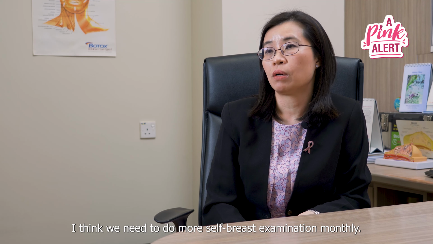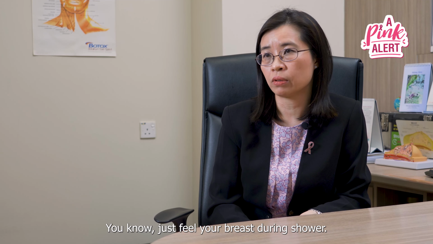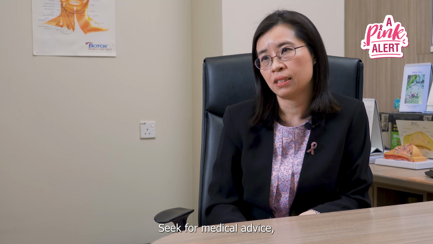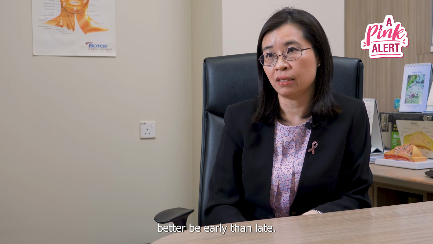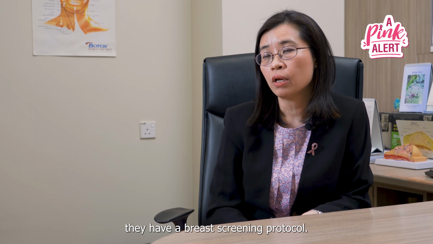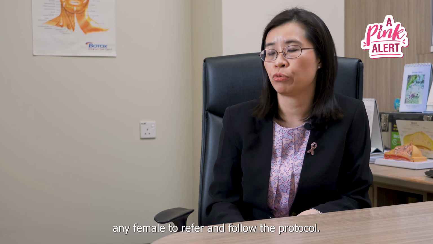I think we need to do more self-breast examination monthly. Just feel your breast during your showers. If you feel that there's anything suspicious or anything you're not sure about, you feel it's there but not there, seek medical advice. Better early than late. And also, according to the MOH guideline, there is a breast screening protocol. I do recommend patients, or any female, to refer to and follow the protocol. I think they suggest a two-yearly mammogram for normal risk patients after 50 years old. And if the patient is high risk, let's say a family member has breast cancer, then they should do it much earlier, maybe at about 40 years old.